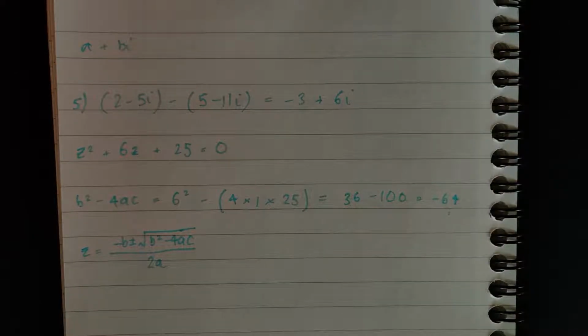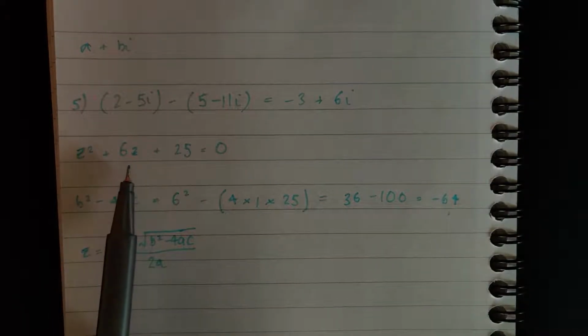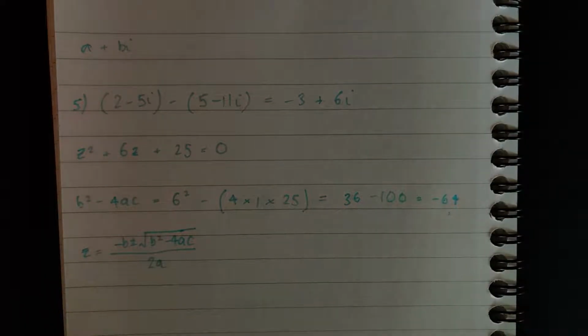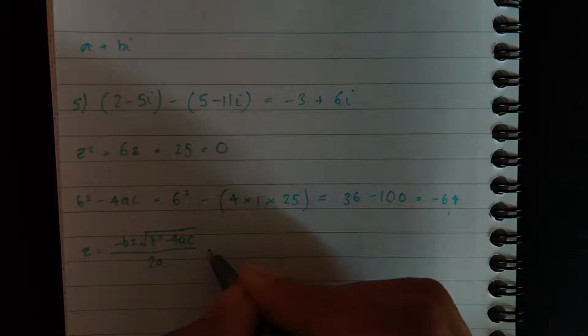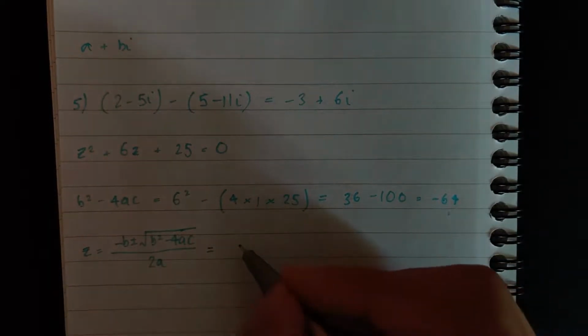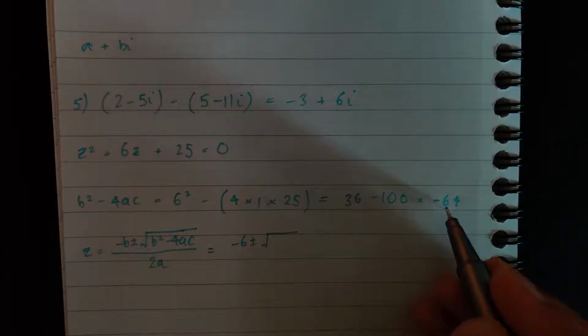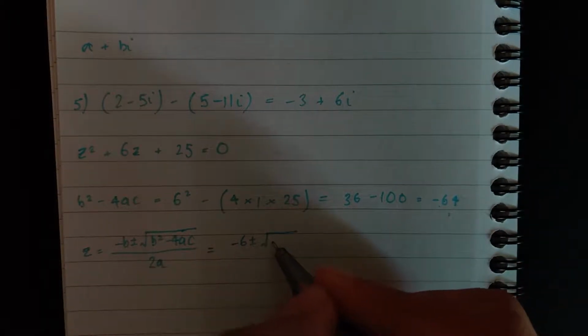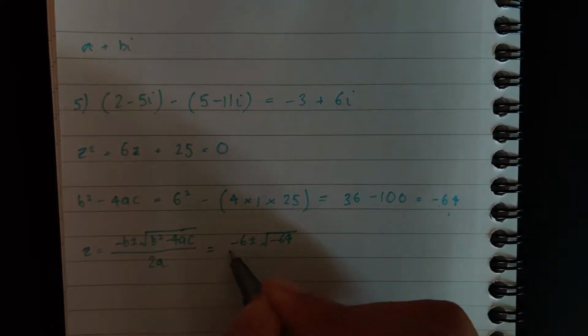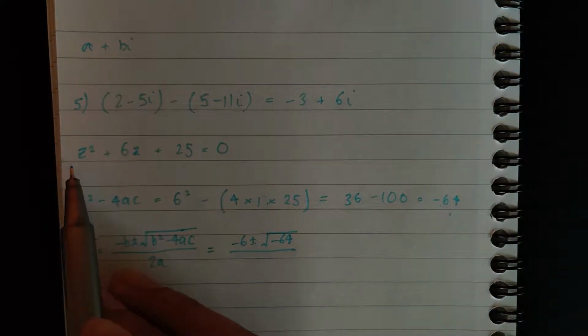The first method to find the roots of the equation is by using the quadratic formula stated here. By substituting our values for a, b, and c, we can find our roots. We know that b is equal to 6, so we can say that minus 6 plus or minus the square root of our discriminant, which we worked out over here as negative 64, over 2 multiplied by 1, which is just 2.